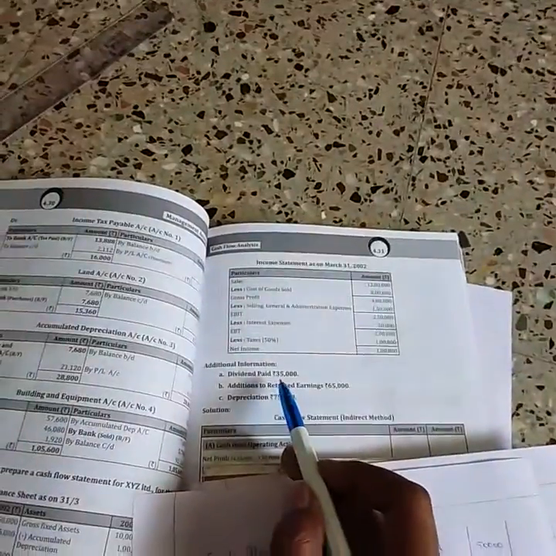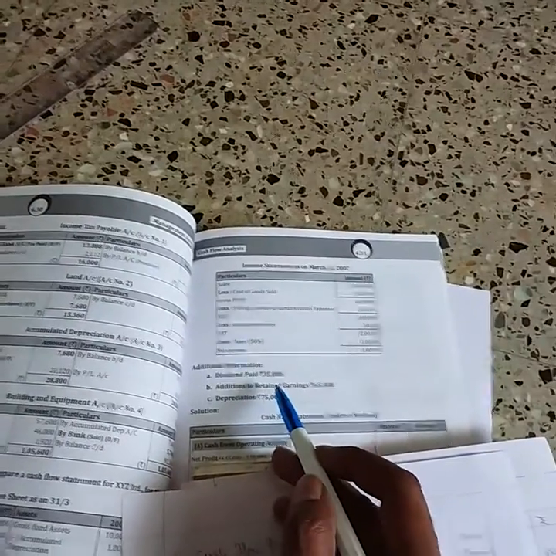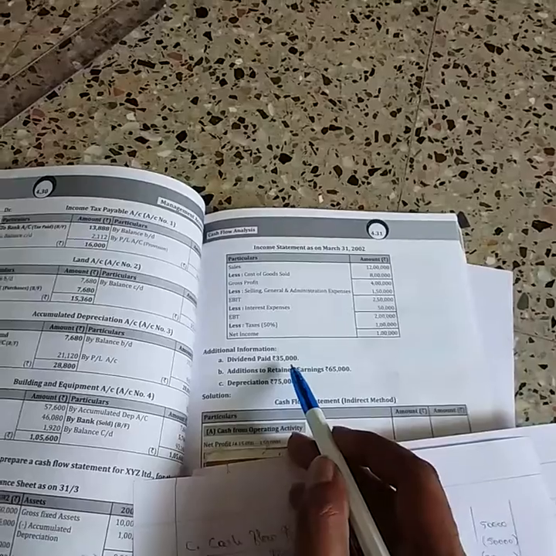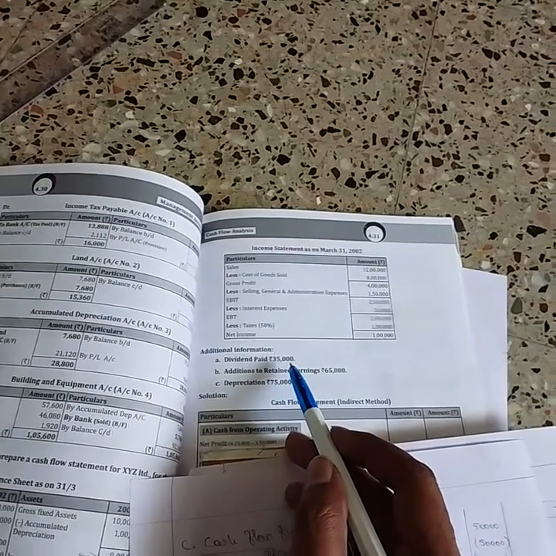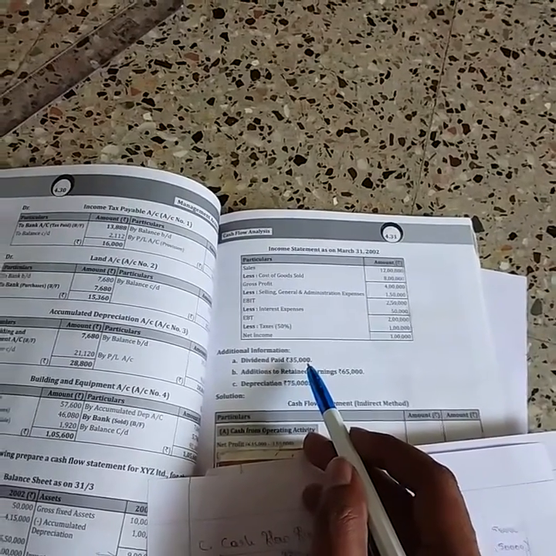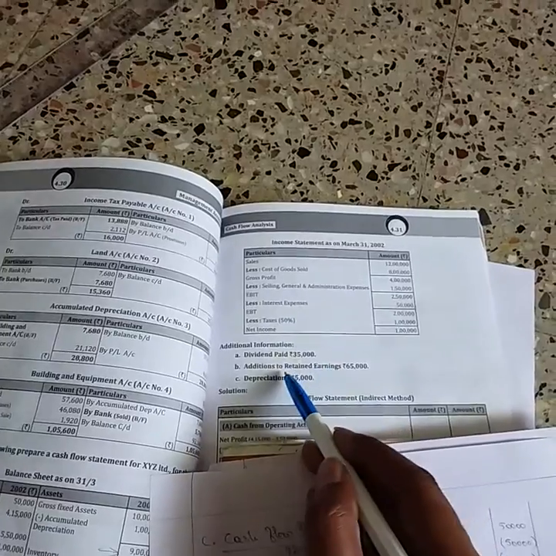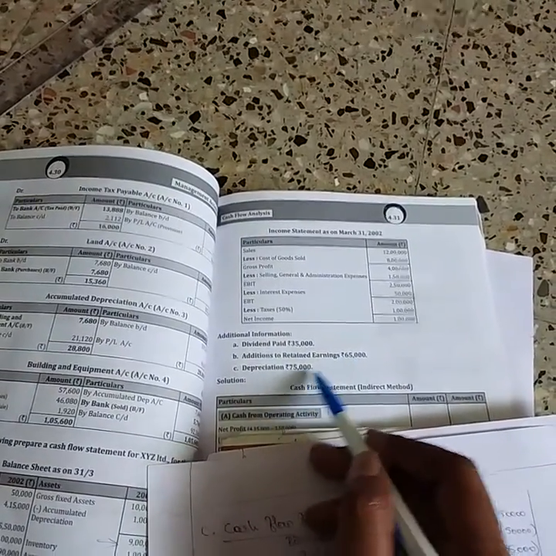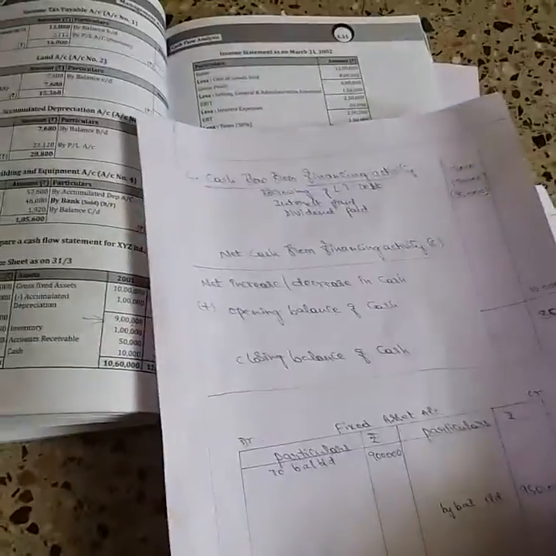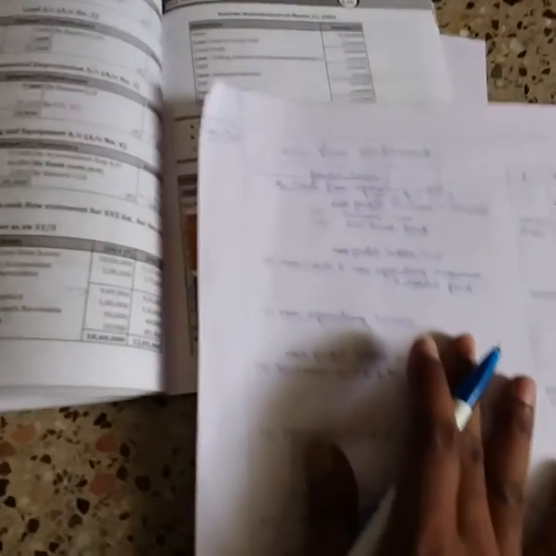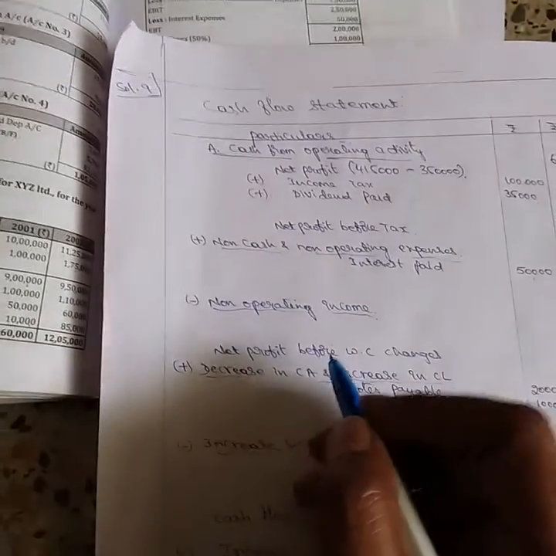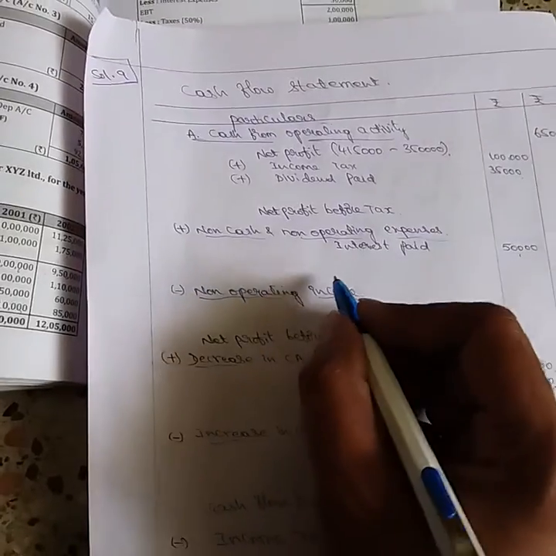Dividend paid appears on two sides. Number 1, it should be added to net profit to identify profit before tax. Number 2, as it is a financing expense, it should be deducted in financing activity. Addition to retained earnings is being taken. Depreciation 75,000. Depreciation is a non-cash expense. Number 1, it should be added here.